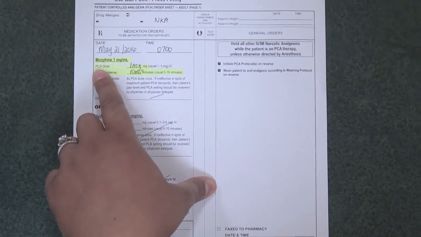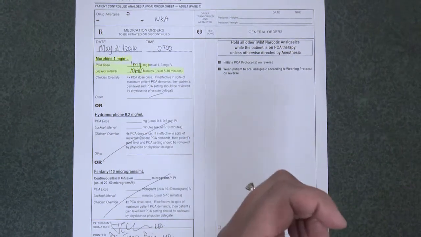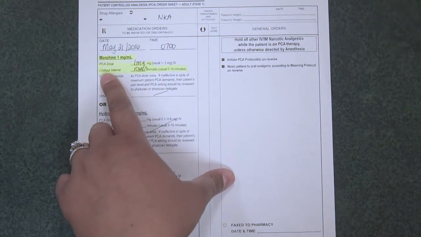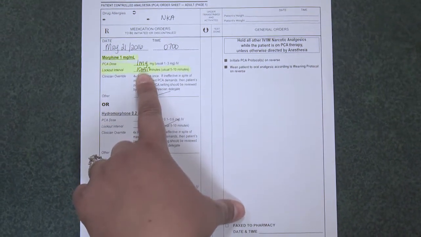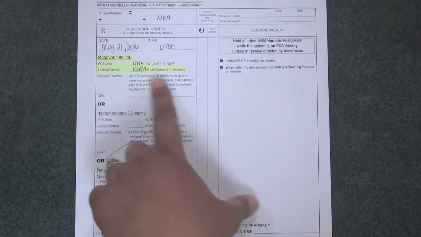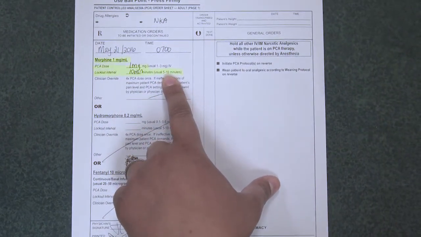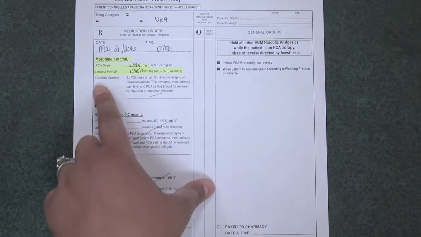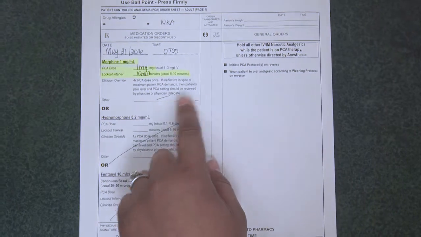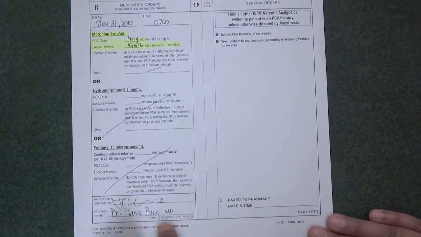The first line is PCA dose. That's how much medication a patient will receive when they push the button. So that's the dose of medication. Then you have the lockout interval, and this is how often a patient is able to get a dose of medication. They also have usual numbers here, so if anything's higher than that, you want to make sure you clarify with the physician. Otherwise, you have a clinical override, and this is something that a physician can add if they have more medications to give. Make sure you have a physician's signature at the bottom.